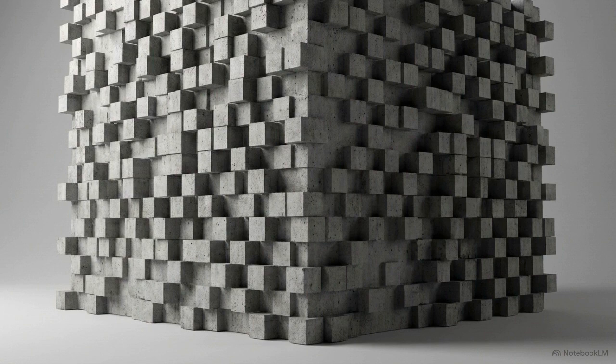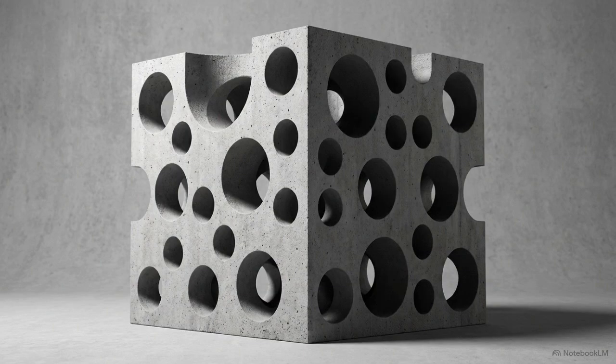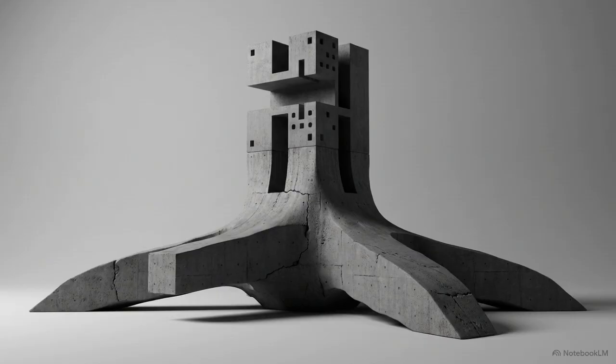We then pixelate the exterior, breaking the surface down into a dense grid of small, protruding voxel cubes. We puncture the dense geometry, piercing it entirely through with deep voids. We then splay the structure, dramatically spreading it outward at its base.